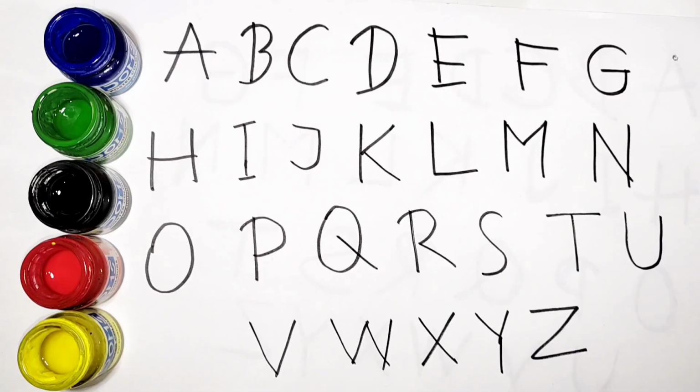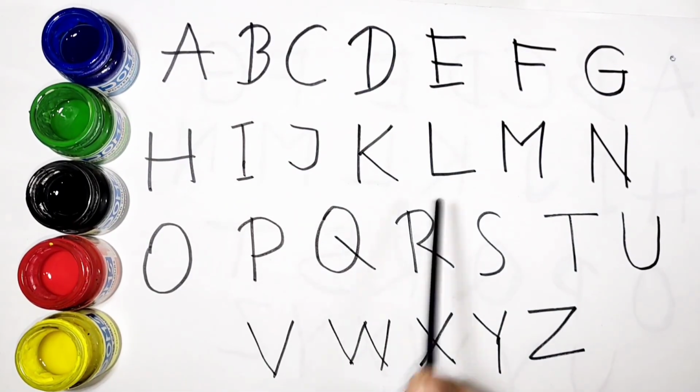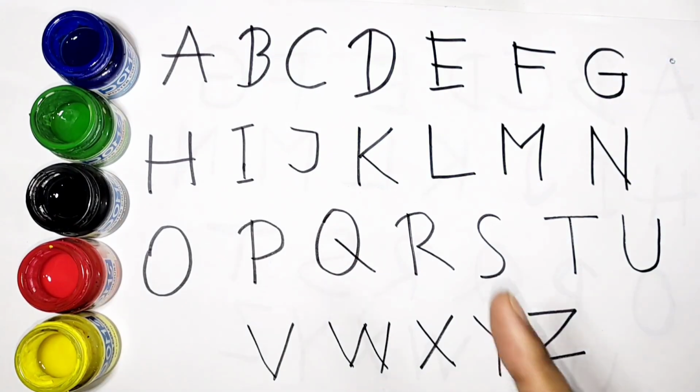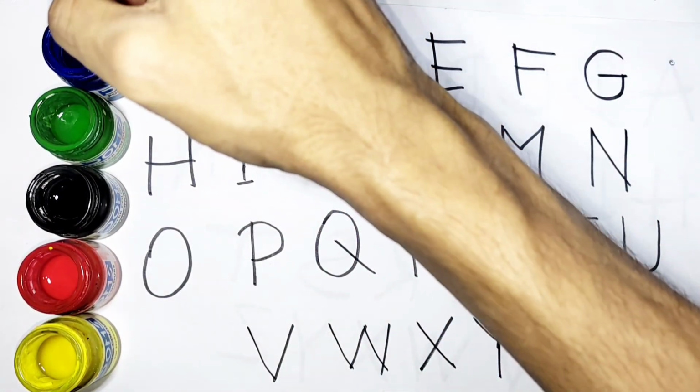Today we are coloring alphabets. Kids, first we are using the color of blue. Now we are mixing and using the color of blue.